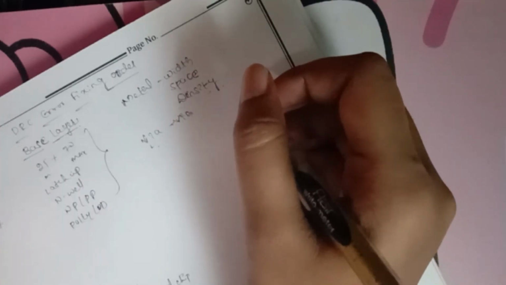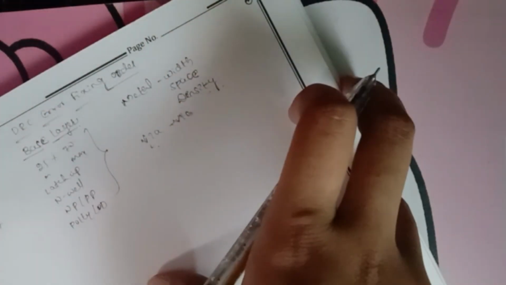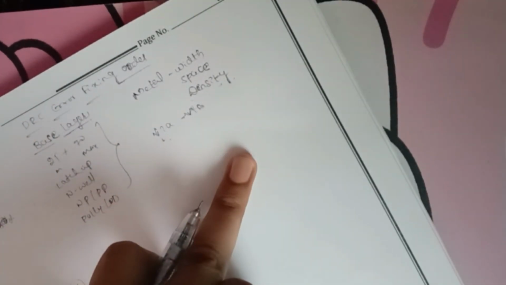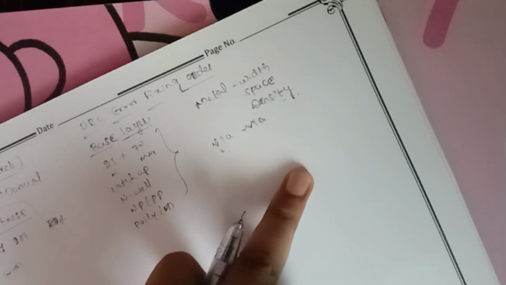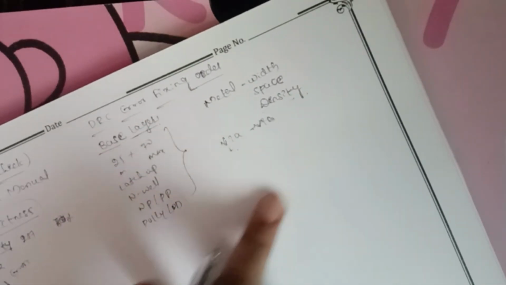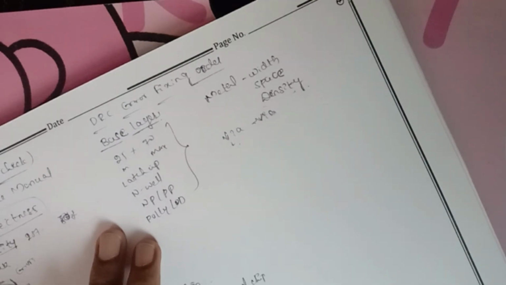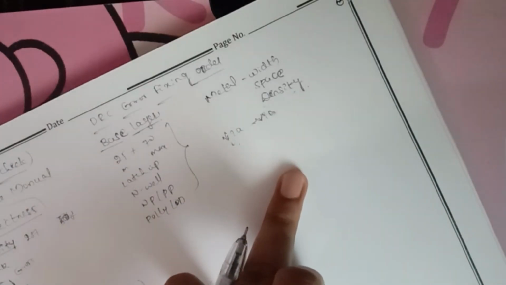And when we come to the VIA, it is about the same thing: space between one VIA and another VIA, space between VIA and metal, all those things. So this is all about the DRC fixing order. First we have to take care of DRC base layers, then we go for the metal vias, because once we connect or routing happens, then we can't change the base layer. So after placement, we should do a DRC check, and after cleaning the base layer, then only we check for the metal and vias.